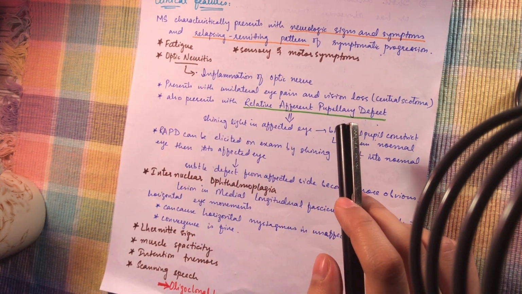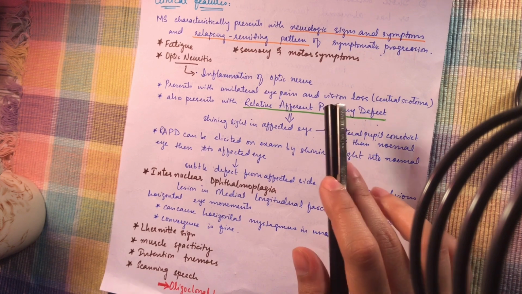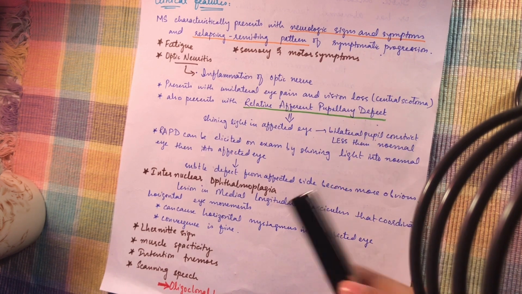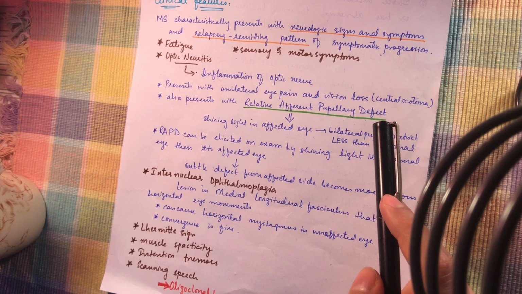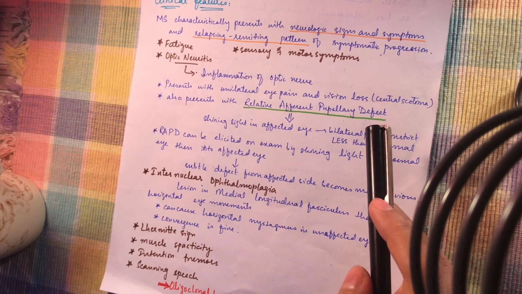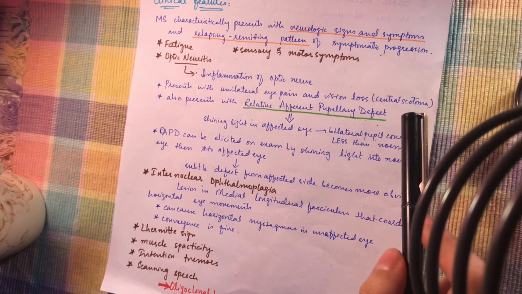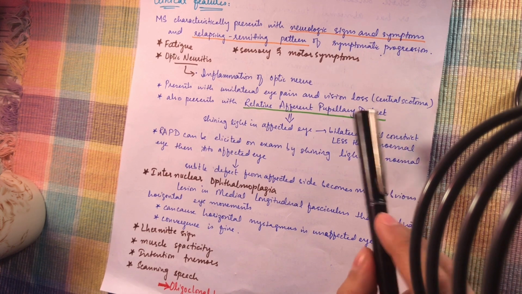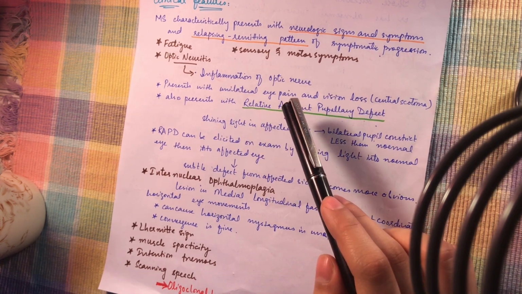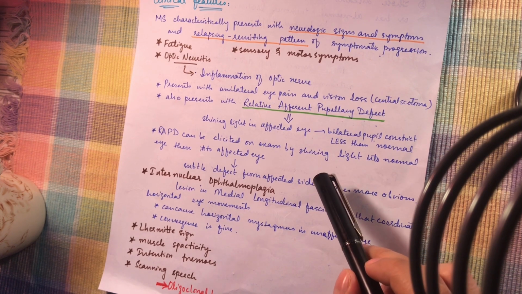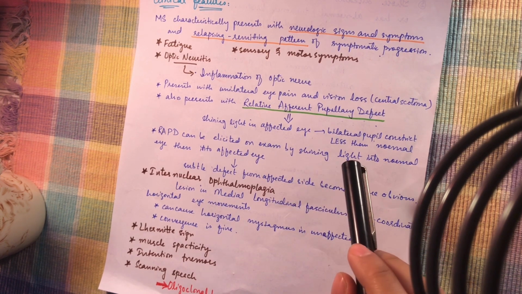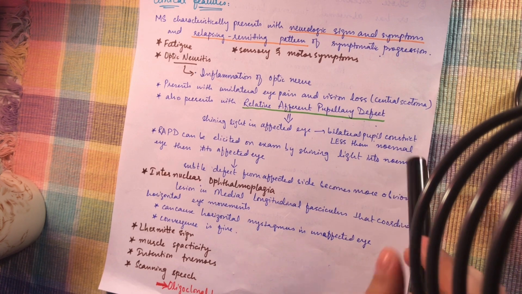Optic neuritis is basically the inflammation of the optic nerve, and it presents with unilateral eye pain and vision loss, and that vision loss mostly affects the central vision. That's why we call it the central scotoma. And the unilateral eye pain gets aggravated by ocular movements. And optic neuritis presents with the RAPD, or the relative afferent pupillary defect.